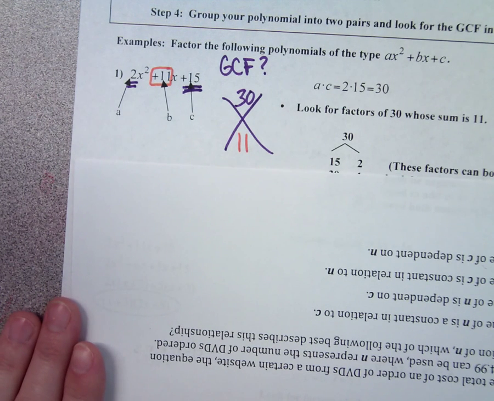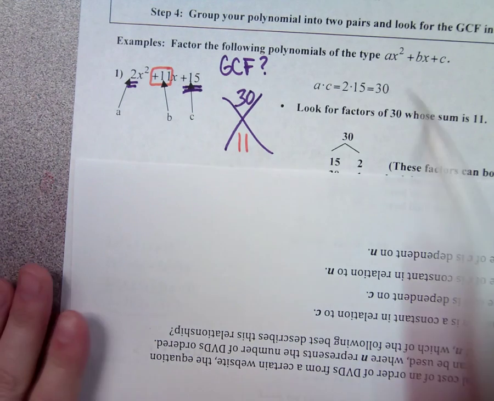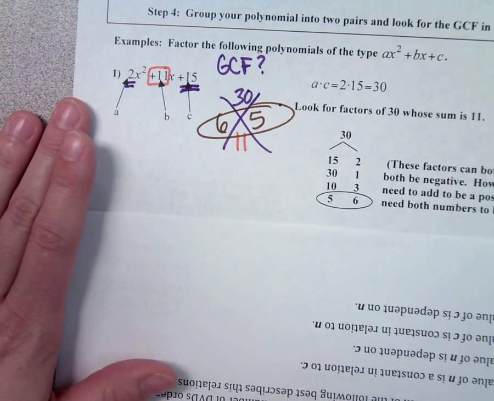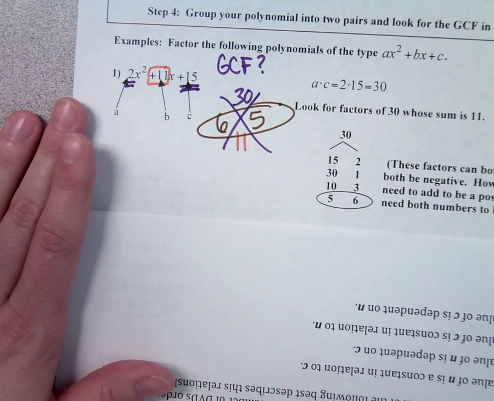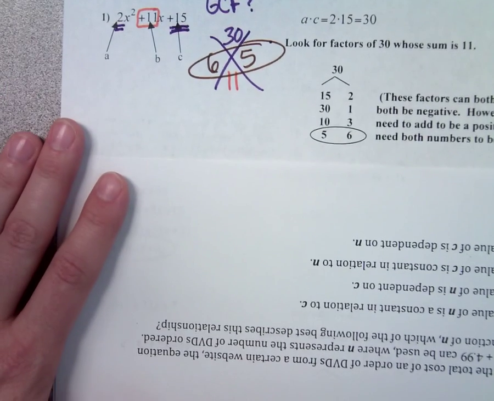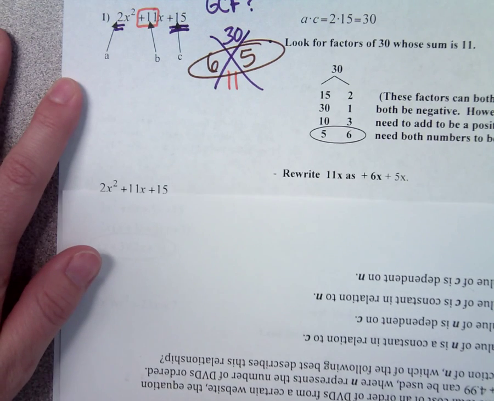And do you know what they are? What are 2 numbers that multiply to be 30 that add to be 11? 6 and 5. And you'll see that I actually did find them over here, 6 and 5. And it doesn't matter if you put 6 and 5 or 5 and 6. Okay, I'm just going to walk you through this. I just kind of want you to watch it, and then we're going to try it.